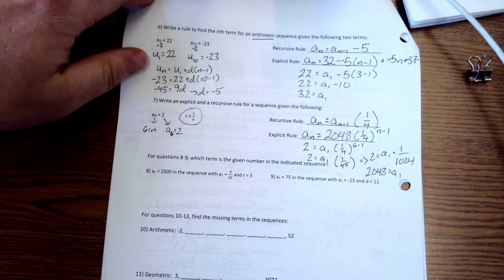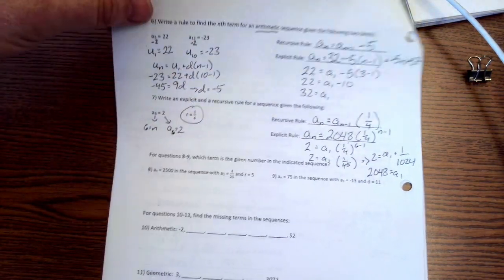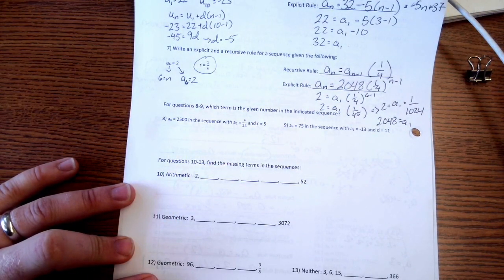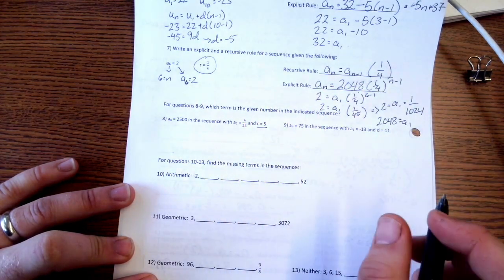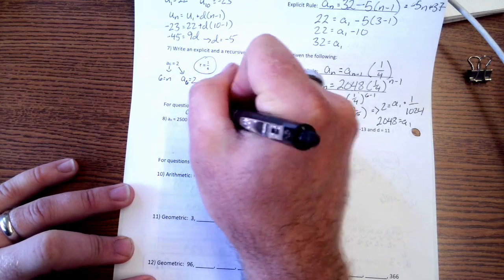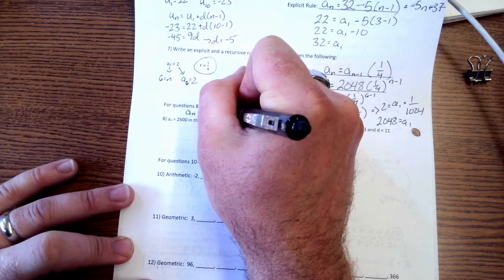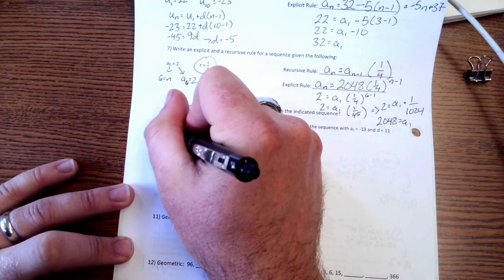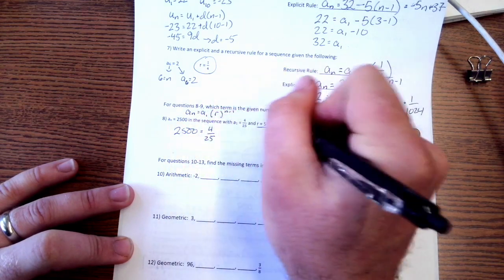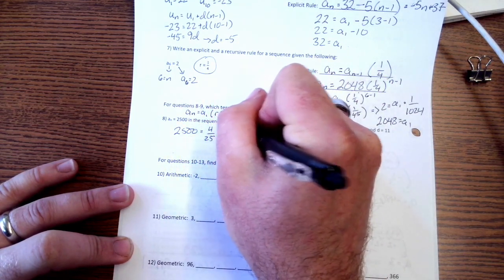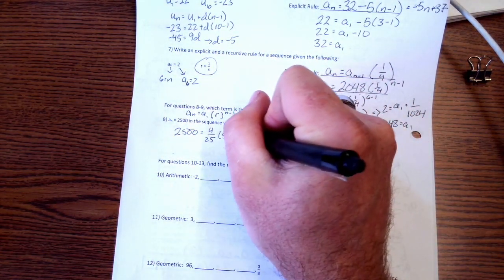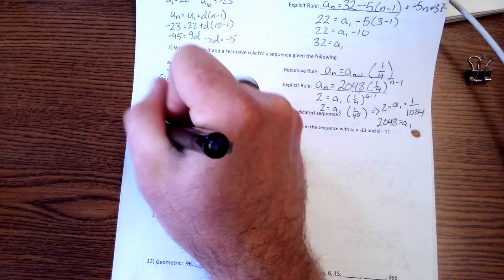So for 8 and 9, which term is the given number in the indicated sequence? So a sub n is 2500 in the sequence where a sub 1 is 4 over 25, and r, so it's geometric, is 5. So again, we know that a sub n equals a sub 1 times r to the n minus 1 power. So 2500 has to equal 4 over 25 times 5 to the n minus 1 power. So I'm going to multiply both sides of this equation by 25 over 4 to clear out that fraction.